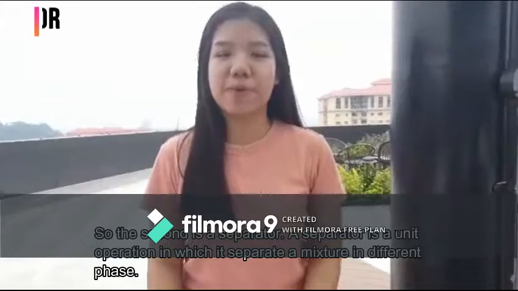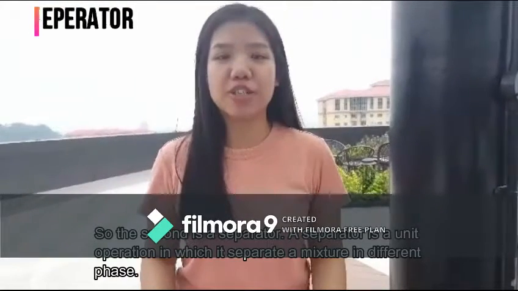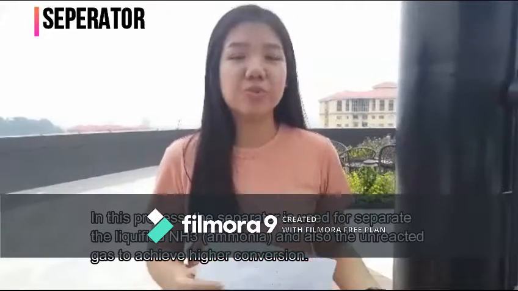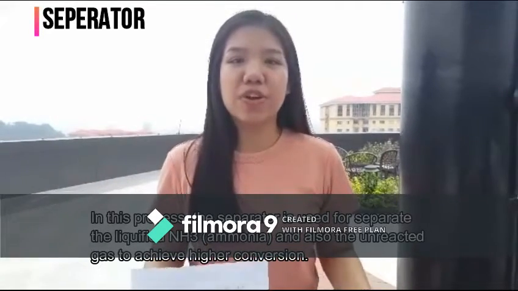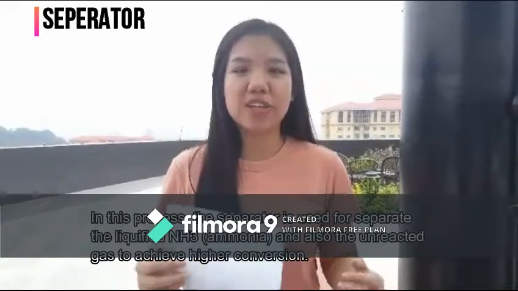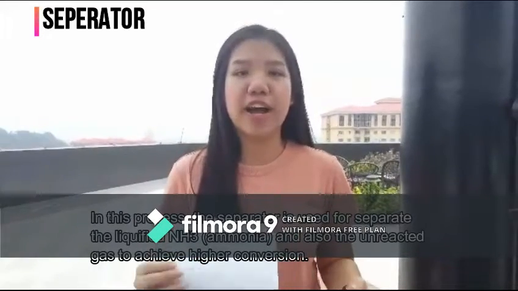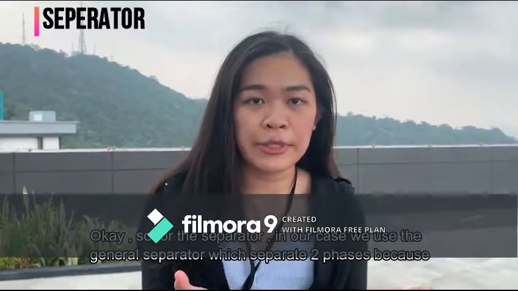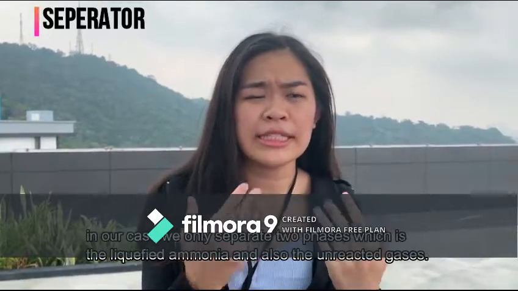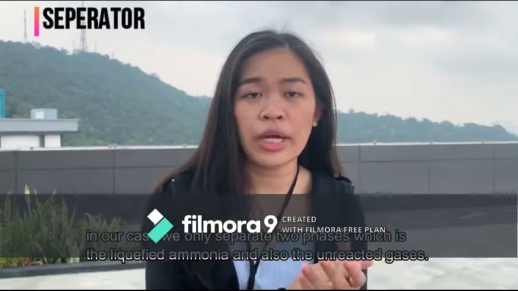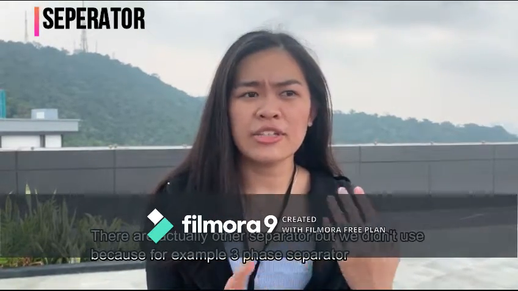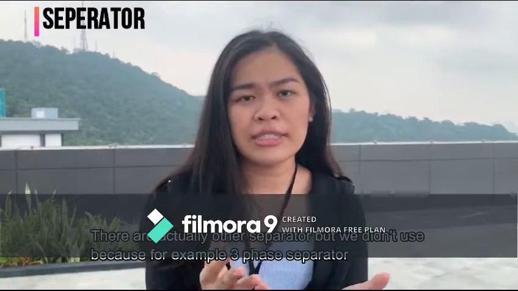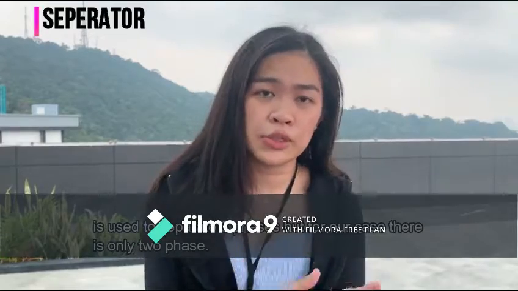So the second is a separator. A separator is a unit operation in which it separates a mixture into different phases. In this process, the separator is used to separate the liquefied NH3 and also the unreacted gas to achieve higher conversion. For the separator, in our case we use the general separator which separates 2 phases, because we only separate 2 phases, which are the liquefied ammonia and also the unreacted gas. There are actually other separators, but we didn't use them because, for example, 3-phase separators are used for 3 phases, but in our case there's only 2.